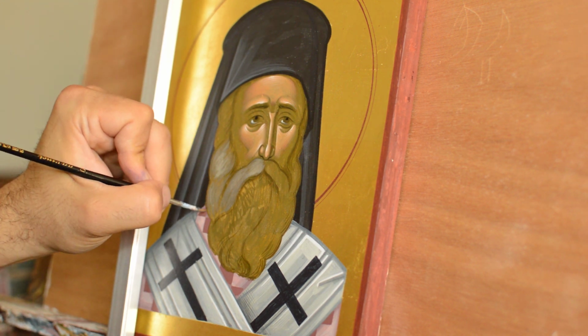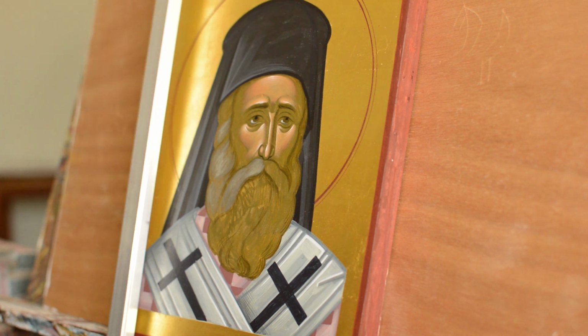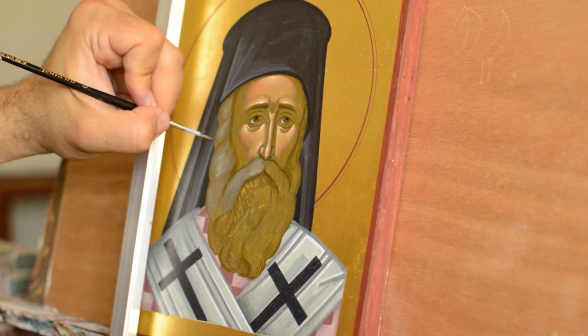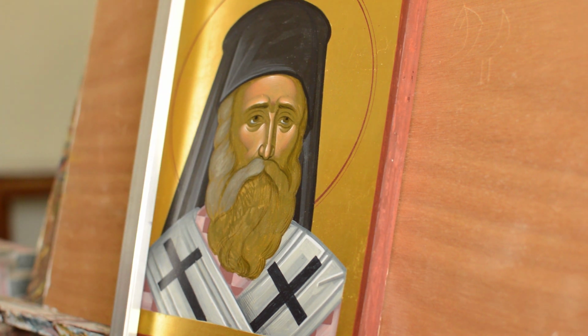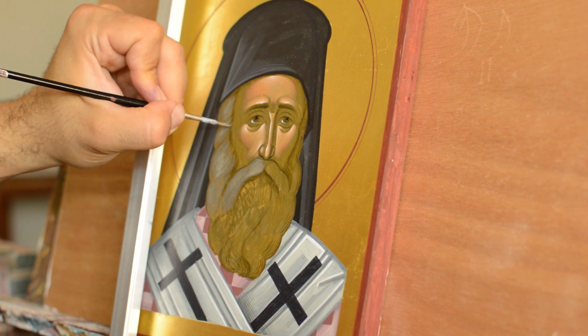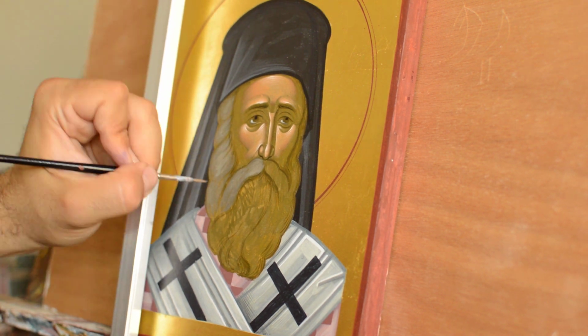I think when we paint a modern saint, we should paint the hair and the beard in a softer way, but not completely without regarding the conventions of the Byzantine style.